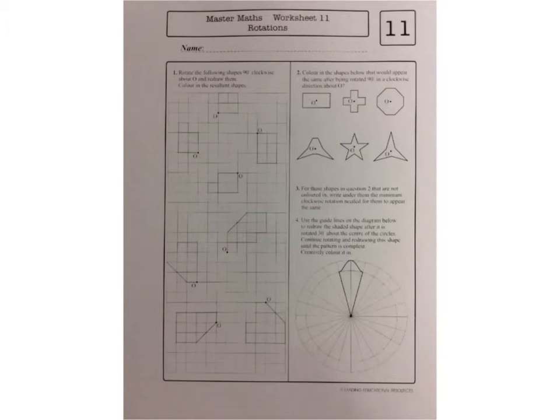Speaking of rotational symmetry, now we're going to look at rotations. Okay, now this first question here asks you to rotate the following shapes 90 degrees clockwise. Clockwise, of course, goes in this direction, and 90 degrees will move it from, if we look at these all as quadrants, the first quadrant into the second quadrant if we're rotating clockwise.